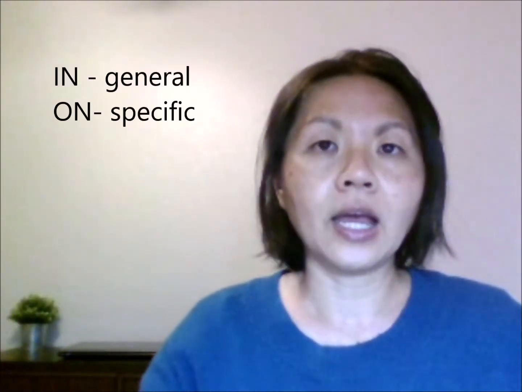So here's a general rule, just to help you understand a little bit better, but don't use this rule for everything, because there's always an exception in English, right? When we use in, we are talking about more of a general concept or idea.